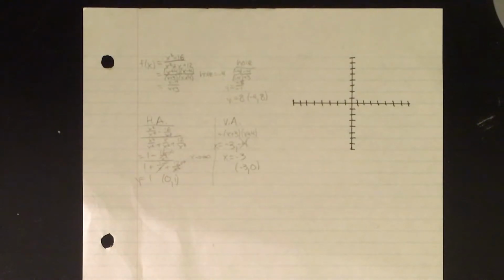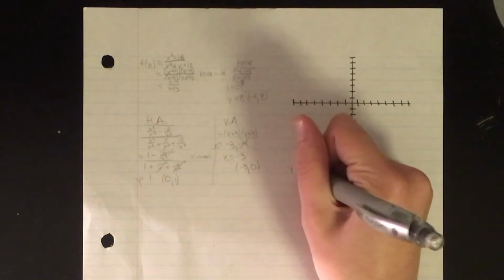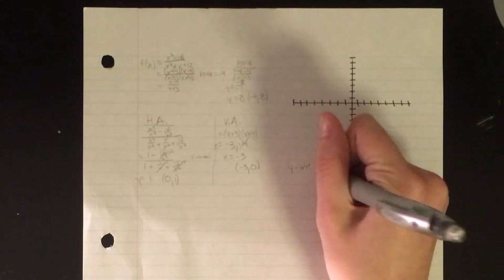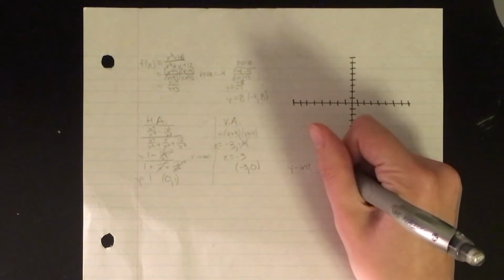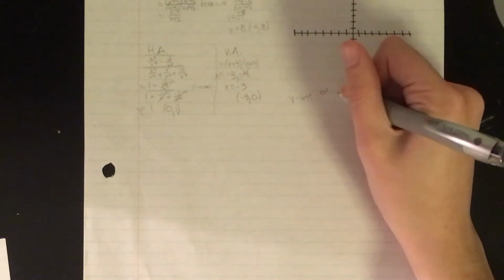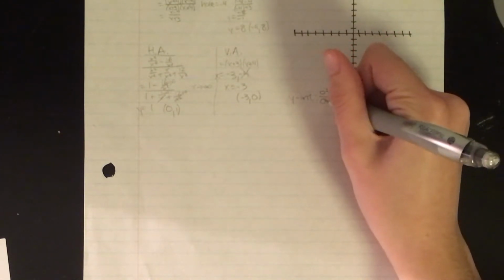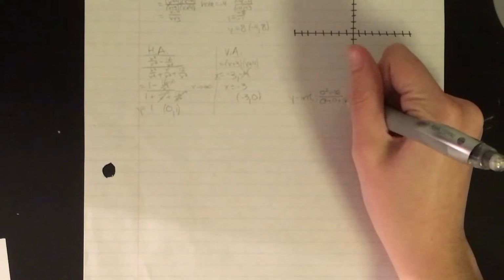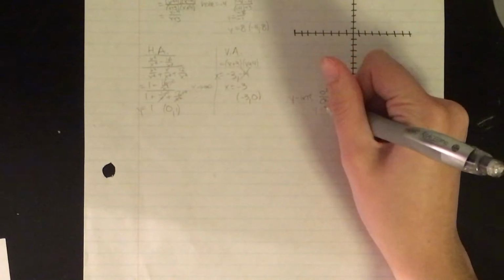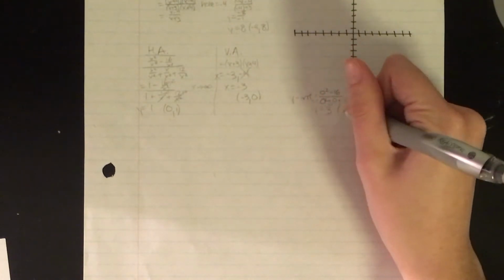giving us the point negative 3, 0 as an asymptote. Next, I found the y-intercept of the equation, and I did this by letting every x value in the equation equal 0, so then that leaves it to be 0 squared minus 16 over 0 squared plus 0 plus 12. That leaves us with y equals negative 4 over 3, which means that the coordinate of the y-intercept is 0, negative 4 over 3.